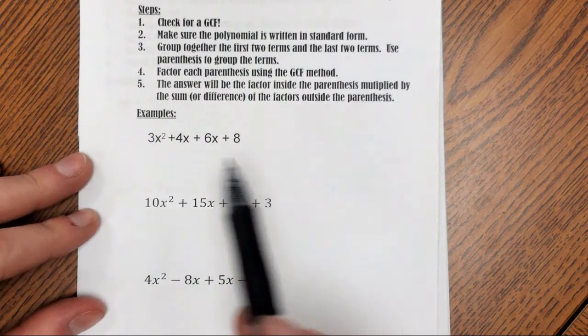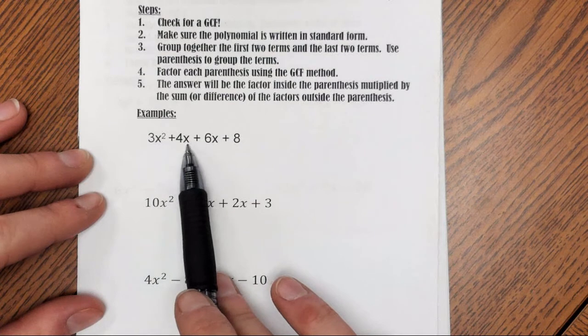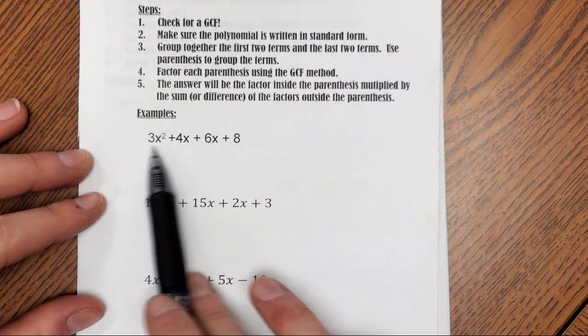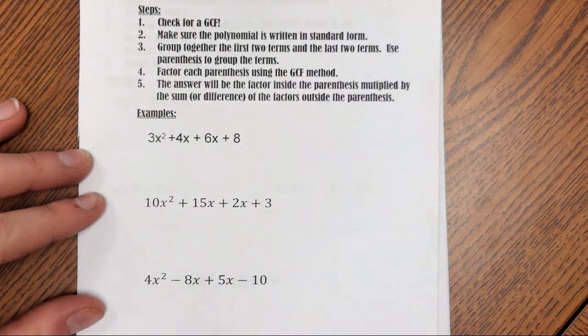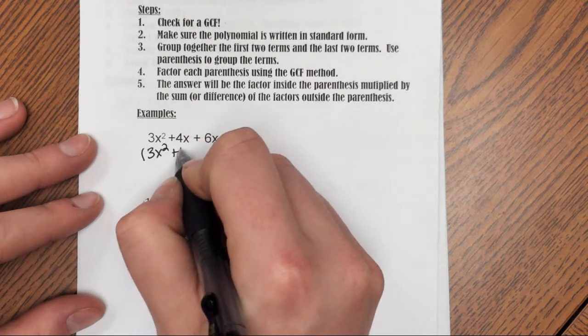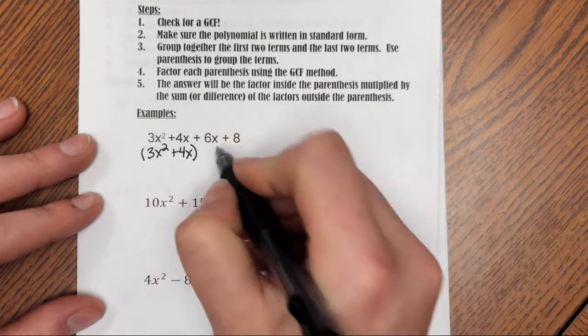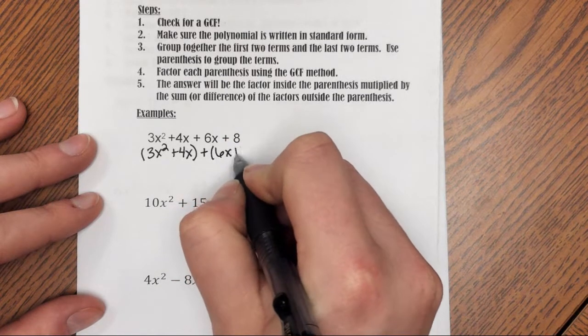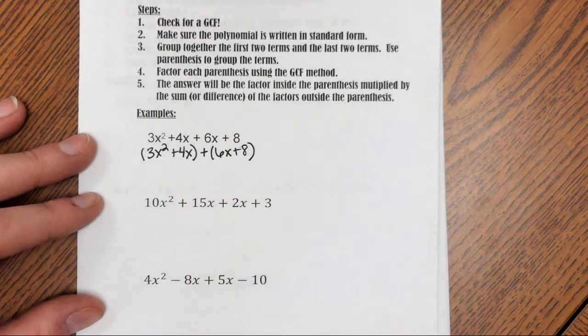So my first example, I have 3x squared plus 4x plus 6x plus 8. There's no greatest common factor here. So I'm going to go ahead and group this. So I'm going to group this into 3x squared plus 4x, those are my first 2 terms, plus 6x plus 8, those are my second 2 terms.